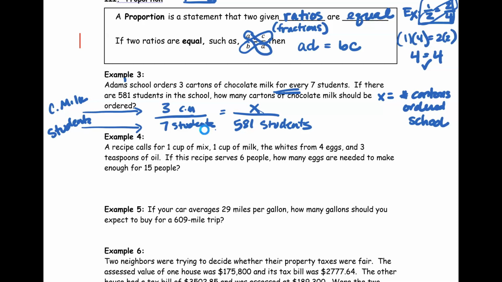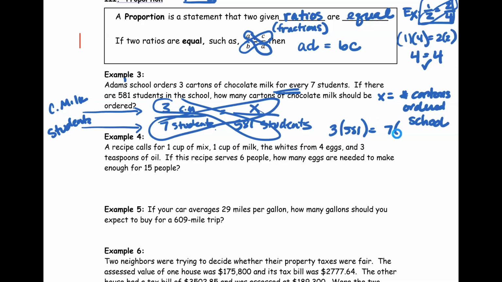And then what I can do is I can cross multiply. So I can multiply what's on the diagonal. So 3 times 581 equals 7 times X. So 3 times 581 is 1,743 equals 7X, and then divide both sides by 7, and you end up getting 249.